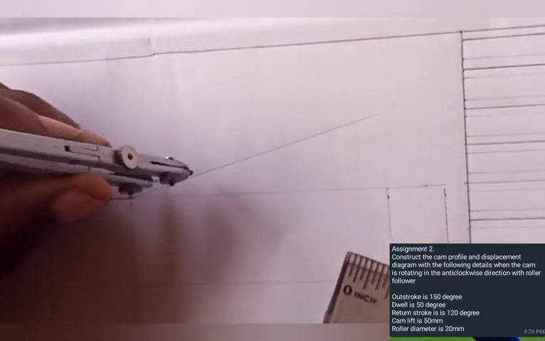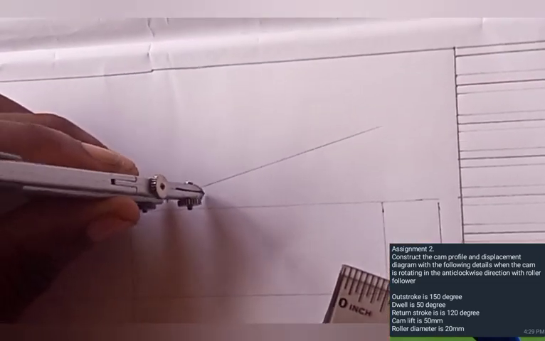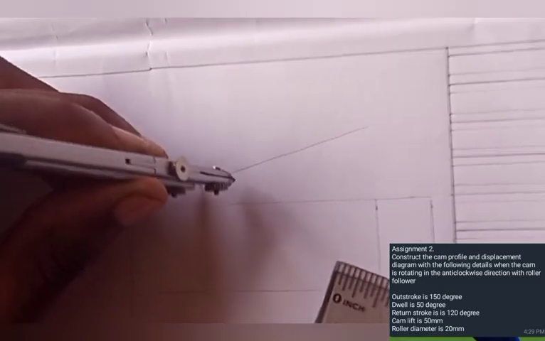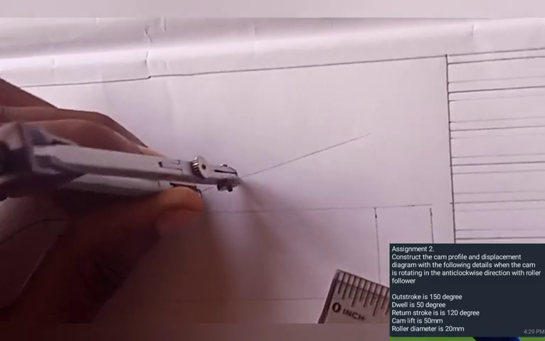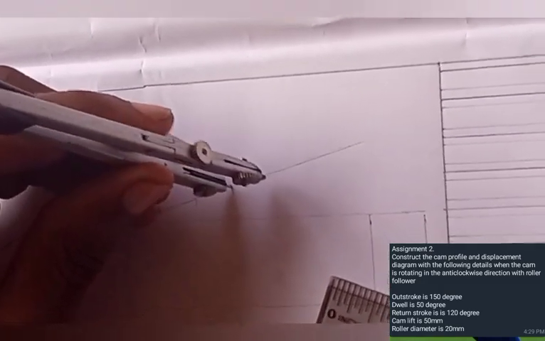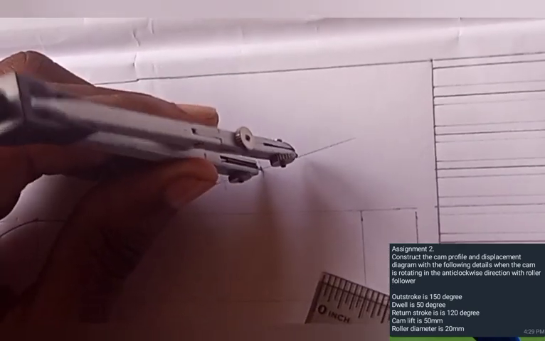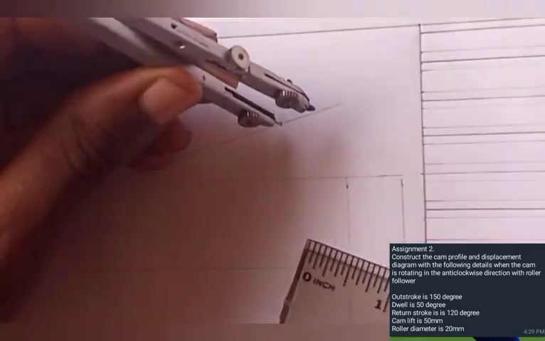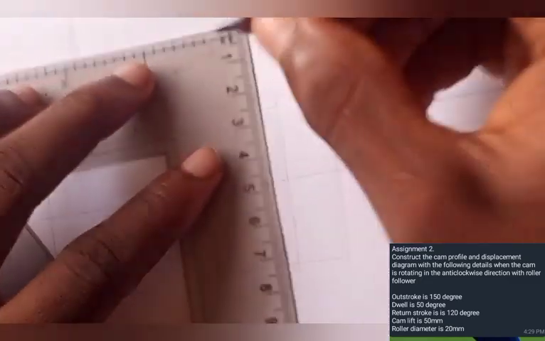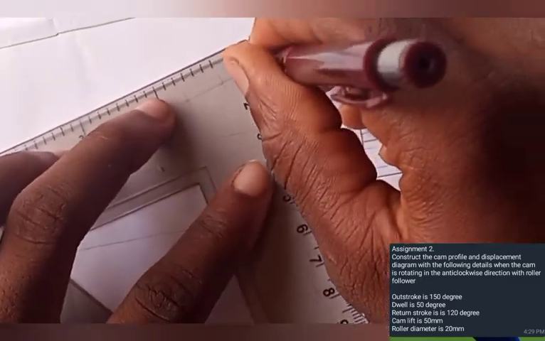So you take any radius of your choice and you cut across this line into the number of parts you want to divide the line. So I want to divide it into 6, so I cut across it 6 times, the same radius. This is 1, 2, 3, 4, 5, and these are 6. The same way we did before. So you join them.